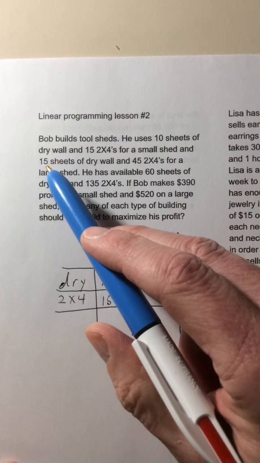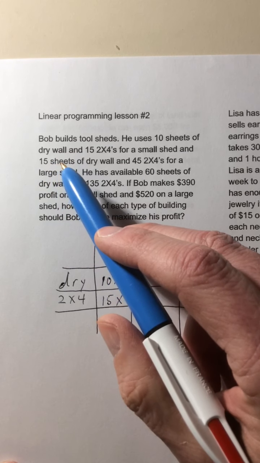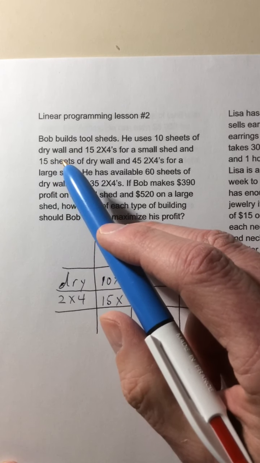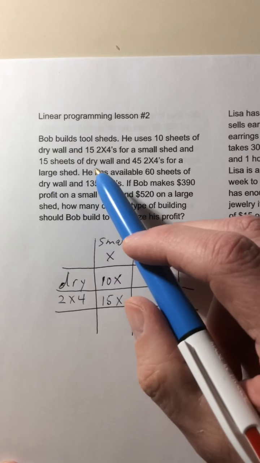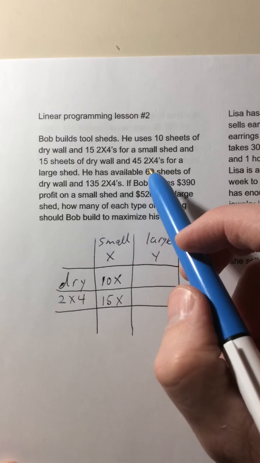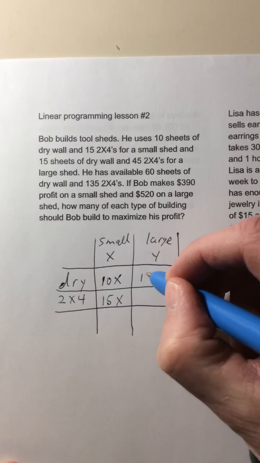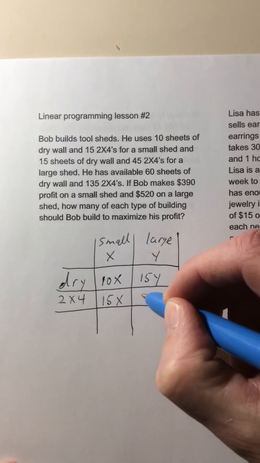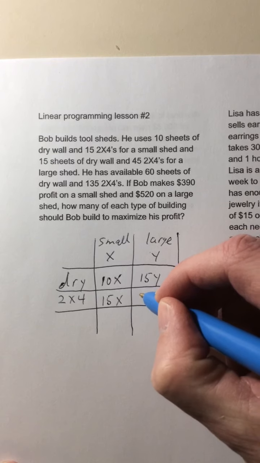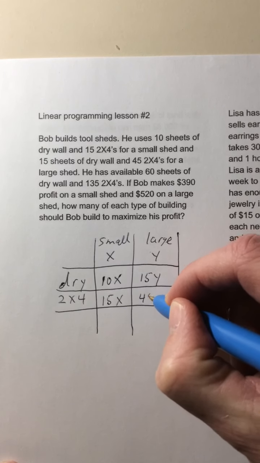So we go on to the large sheds. He needs 15 drywall and 45 2x4s for a large shed. So we need 15 of these, and what did I say? 45 of the 2x4s.